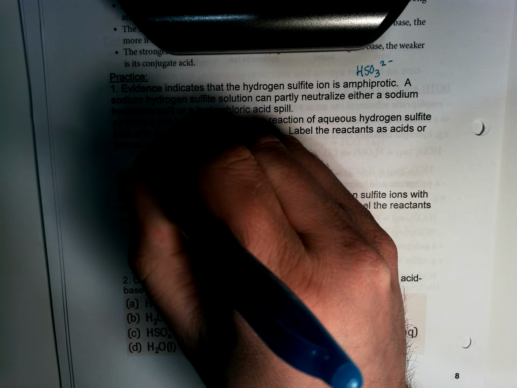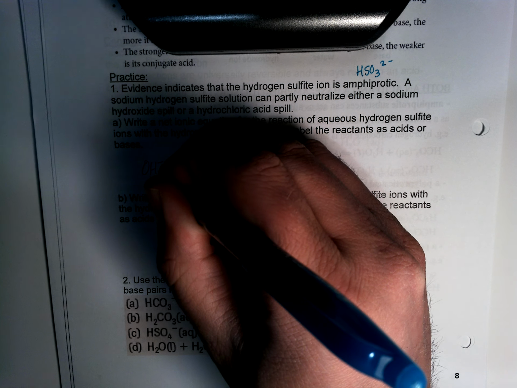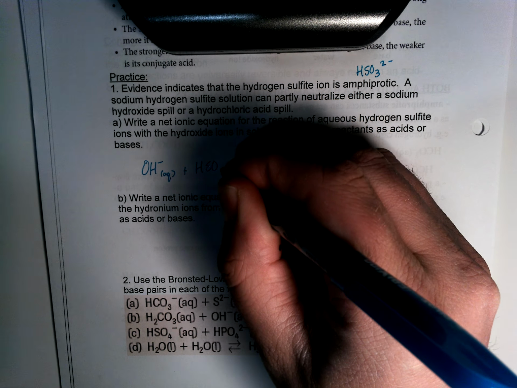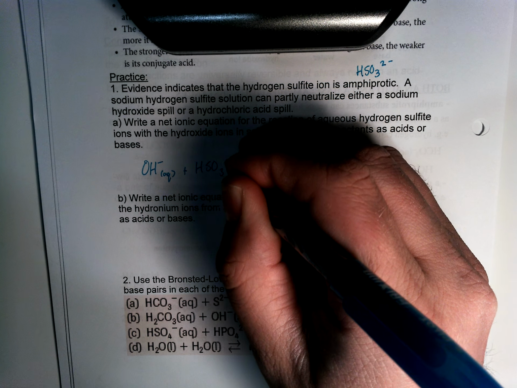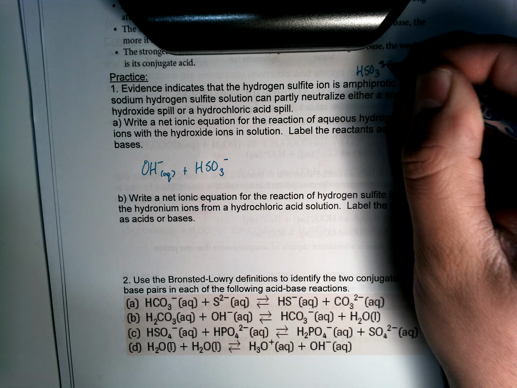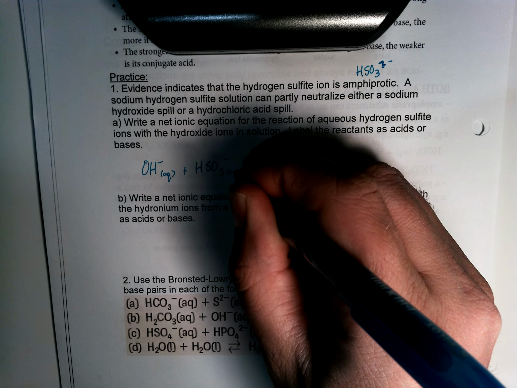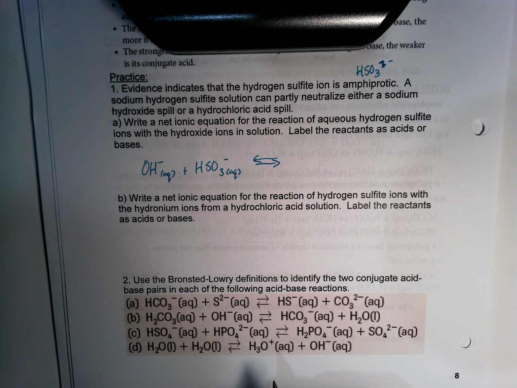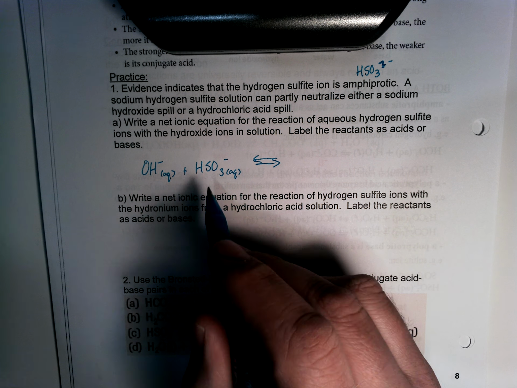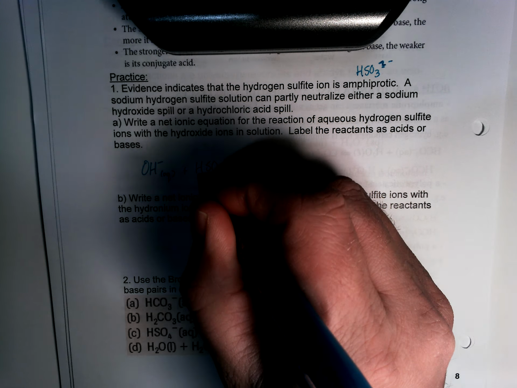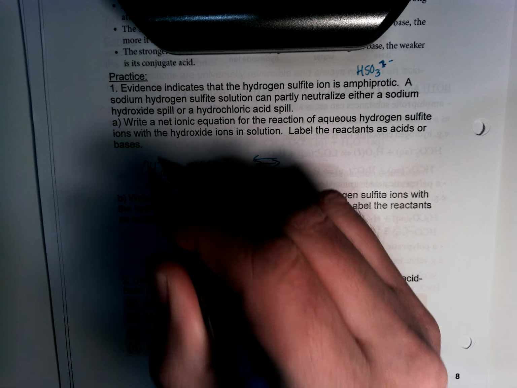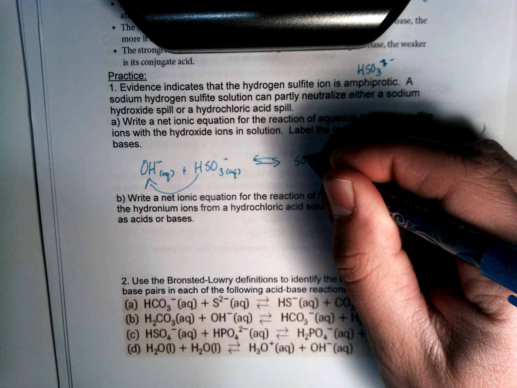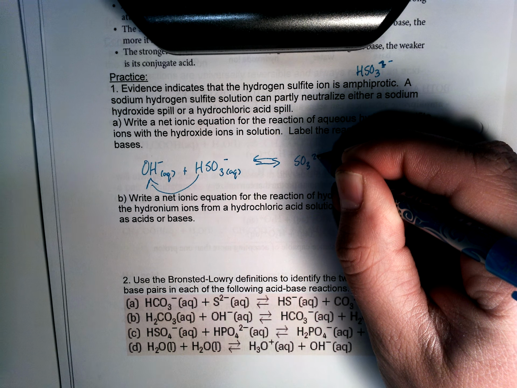Okay, so we have hydroxide, and it is mixing with our hydrogen sulfite, or it should just be minus, sorry. They're both aqueous, we mix them together. We should have our double arrows because everything in here is at equilibrium now. So this has to be our acid and donate its proton here because this is our stronger base. And so we get SO3 2 minus.